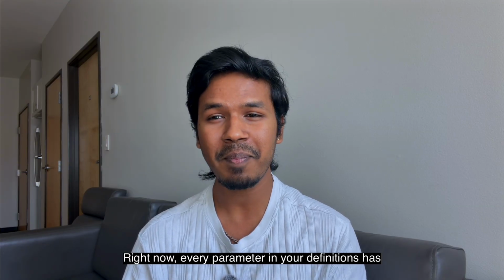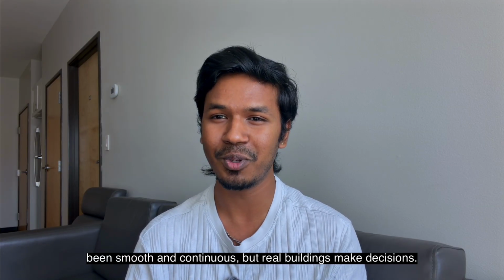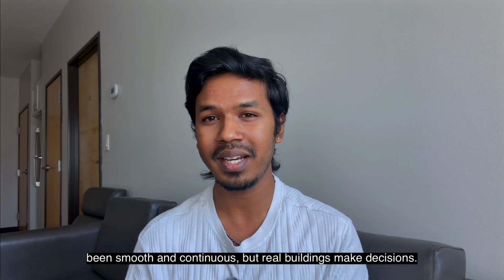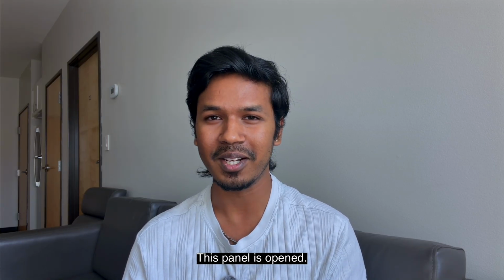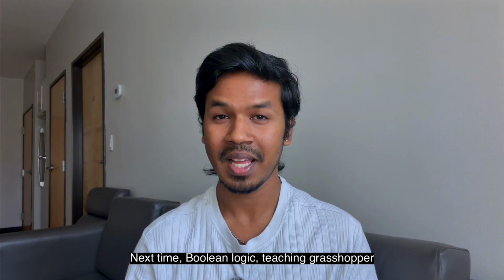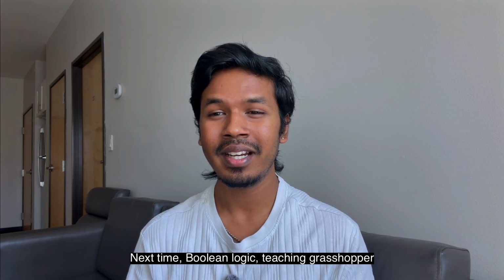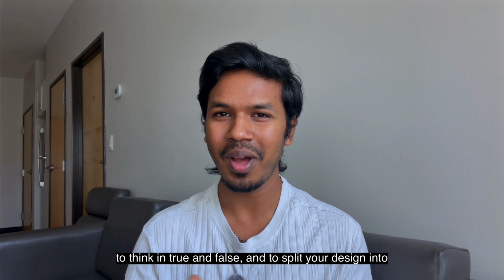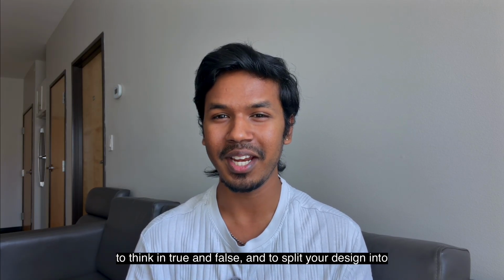Right now, every parameter in your definitions has been smooth and continuous, but real buildings make decisions. This panel is open, that one is closed. This column is tall, that one is short. Next time, Boolean logic, teaching Grasshopper to think in true and false, and to split your design into groups based on real conditions.